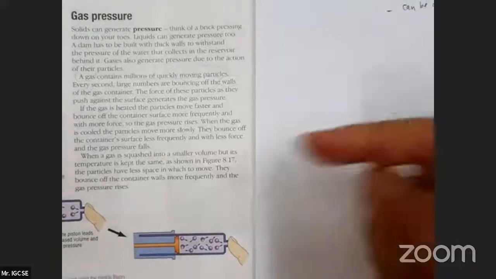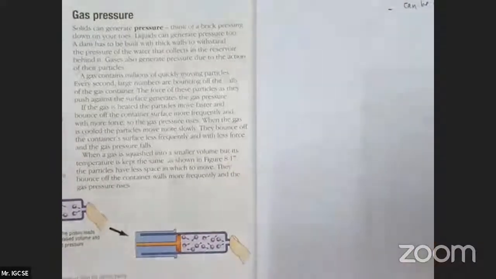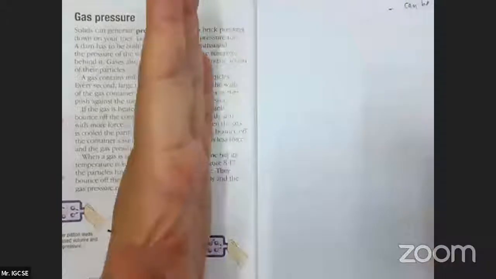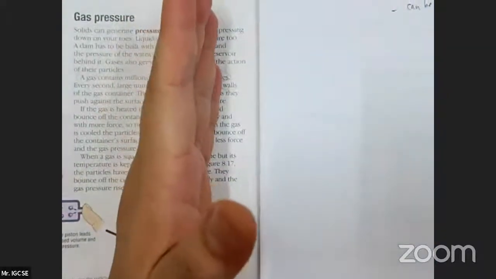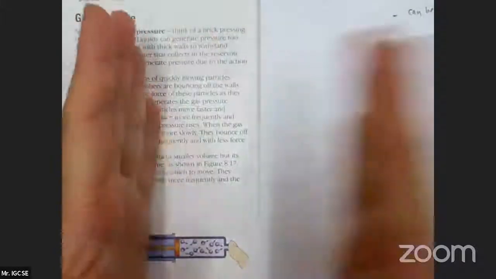Sometimes the particles are moving so fast, hitting the wall. If something is hit very hard, can you see, the sound is very loud. It's a big pressure. But if I hit something that absorbs it, so soft, then it's not the same.